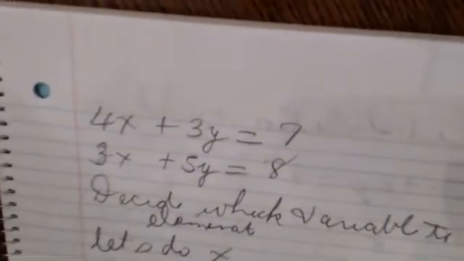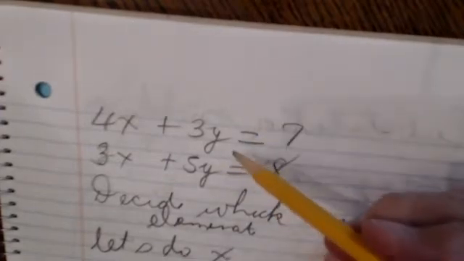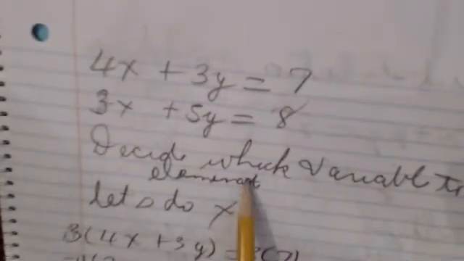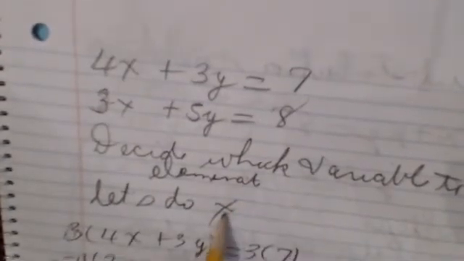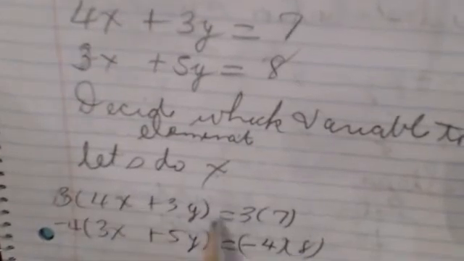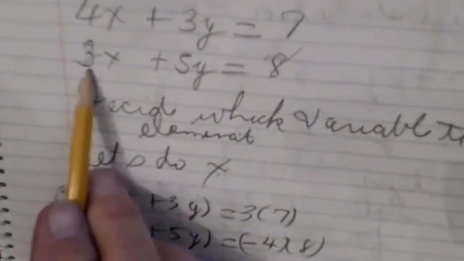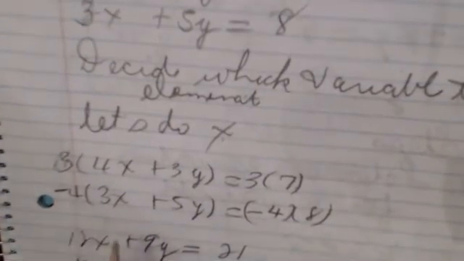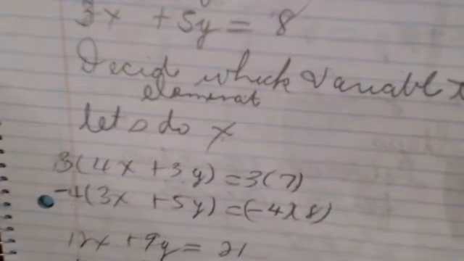All right. We got one here where I've got to multiply both equations by something, and I've got to change the sign also so that we can get rid of one of the letters. Now you decide which variable you want to do. Here I'm going to go ahead and get rid of the x. So I multiply the top by 3, and that's going to give me 12x plus 9y is 21. And I multiply the bottom by minus 4 because, as I said, we got to have an opposite sign. So that gives me minus 12x minus 20y is minus 32.